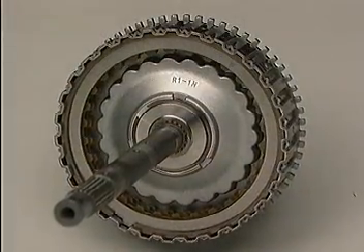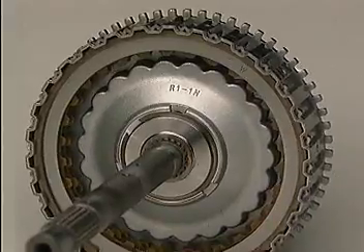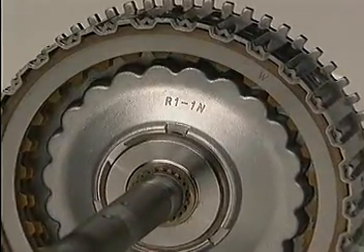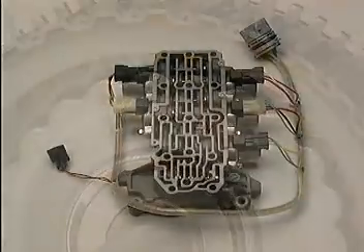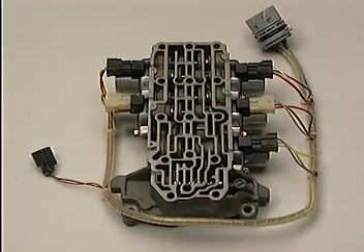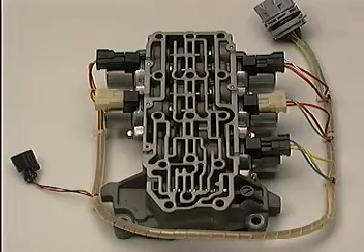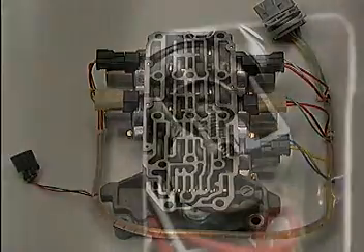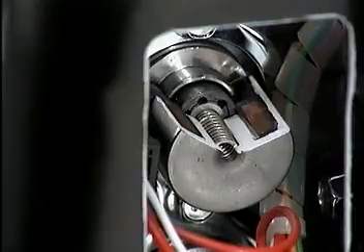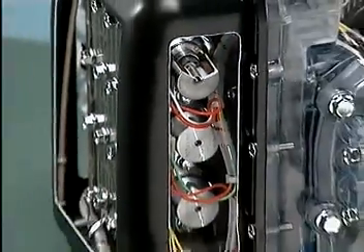All shifts are made using a combination of clutches and brakes. There are no bands or sprags in these transaxles. Transaxle control is enabled through the use of 4 separate solenoids, which are duty cycled as needed to apply and release clutches and brakes to execute a shift. A 5th solenoid controls the torque converter damper clutch. Each solenoid controls the application of a specific friction element in the transaxle.